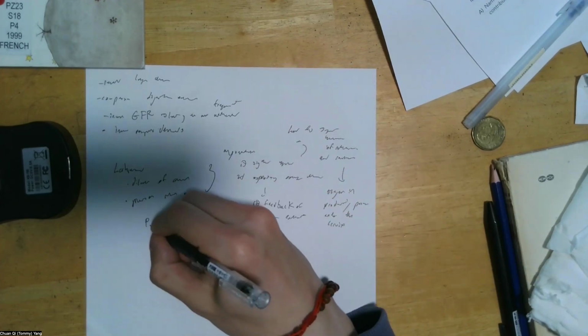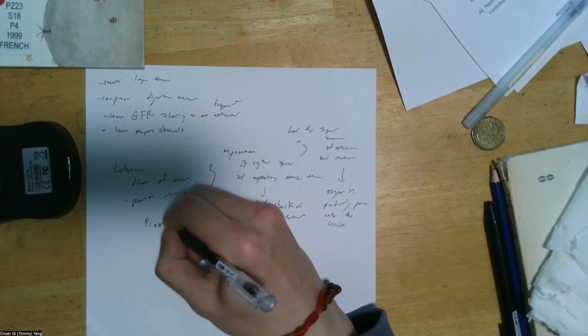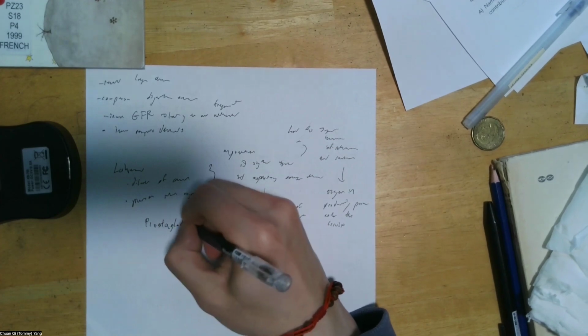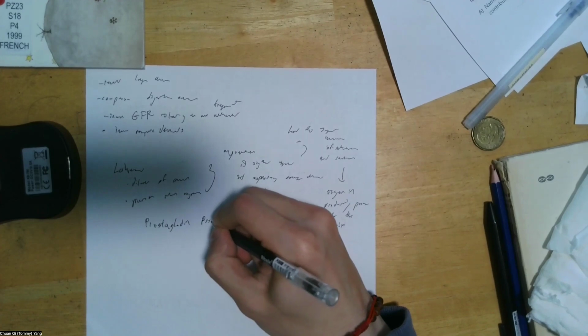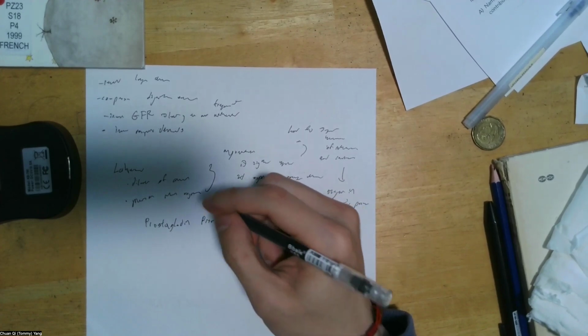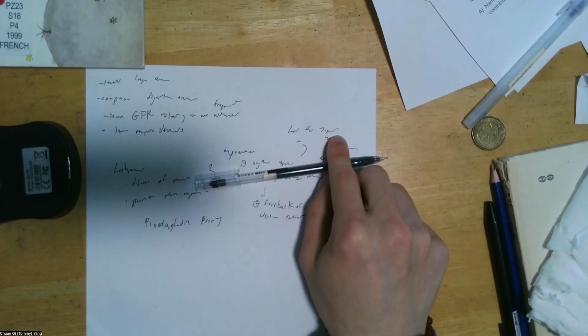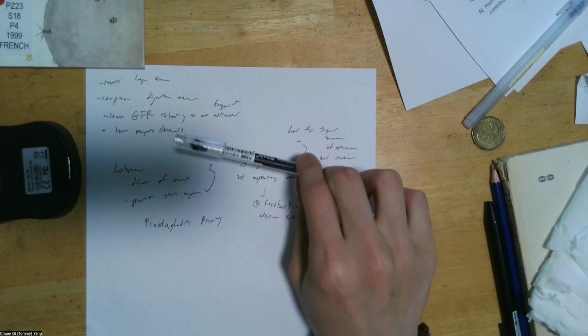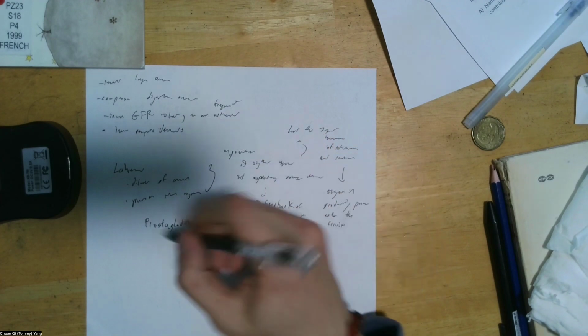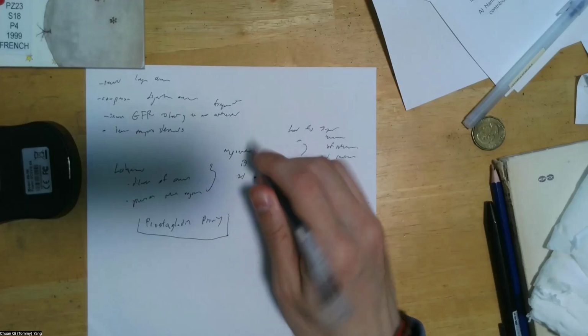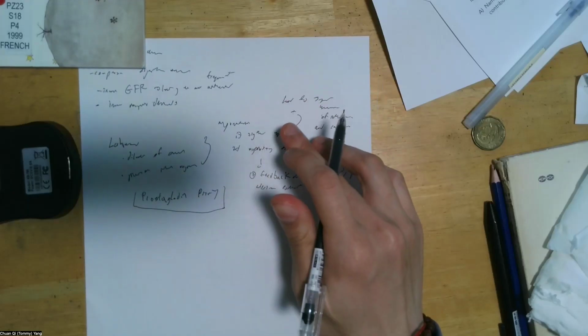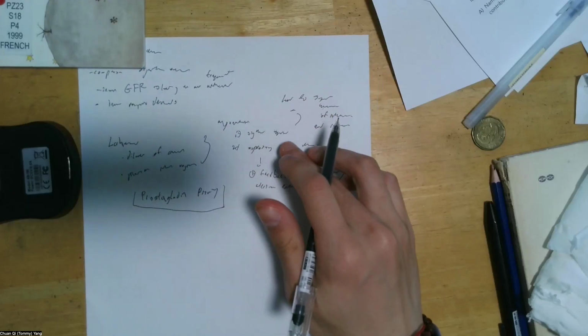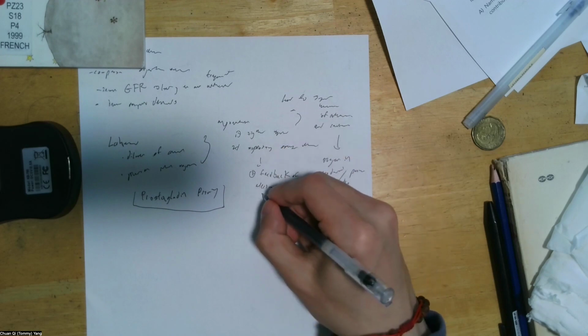One key thing for the onset of labor is prostaglandin production. Prostaglandin production is key for triggering the onset of labor, and only when it's produced will you technically get labor happening. And labor is enhanced by oxytocin through a positive feedback loop.